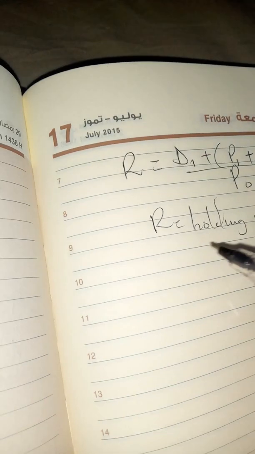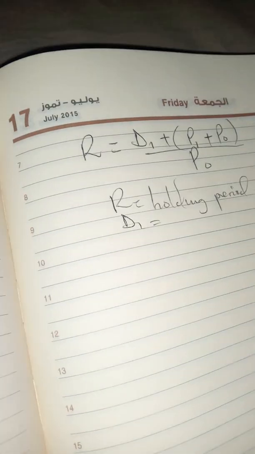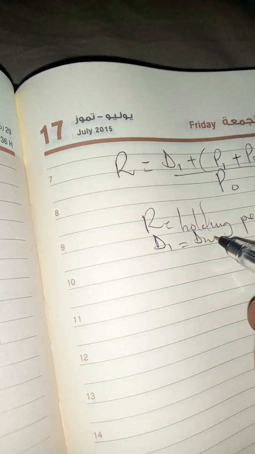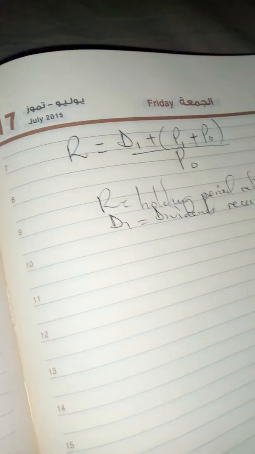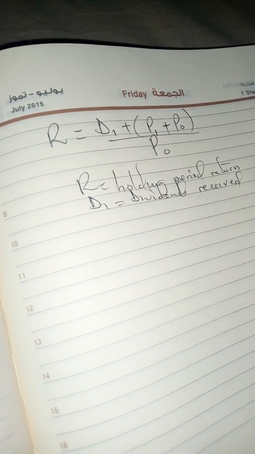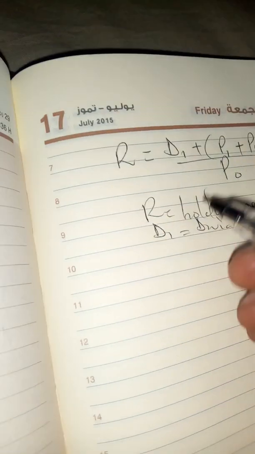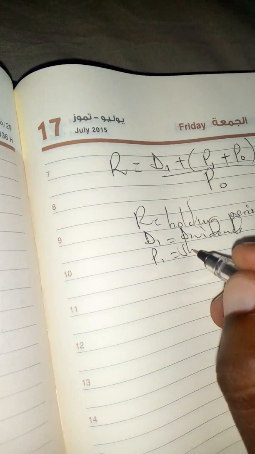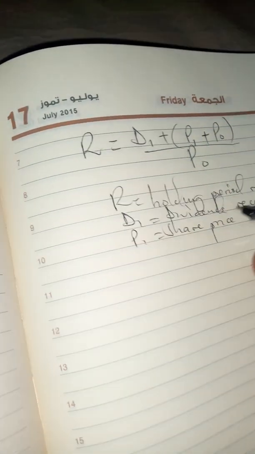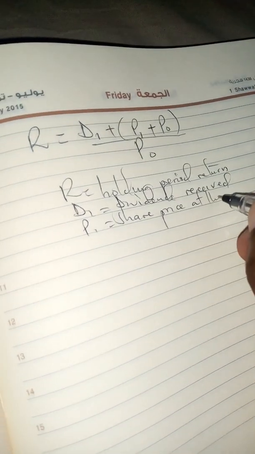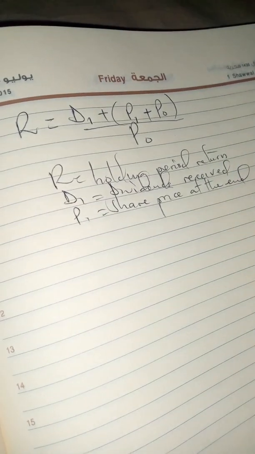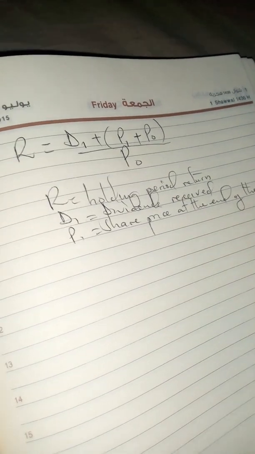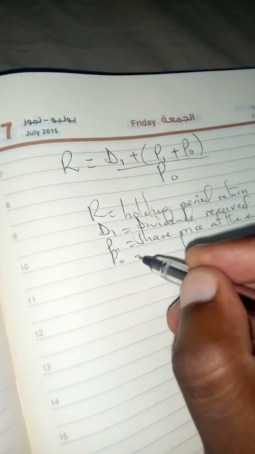and D1 is the dividend received. This is what you receive. And this P1 is the share price at the end of the period, and this P0 is the purchase price.